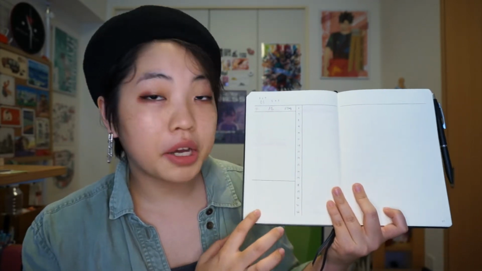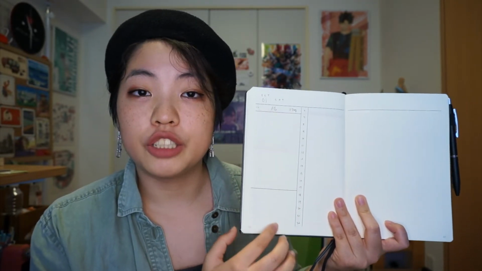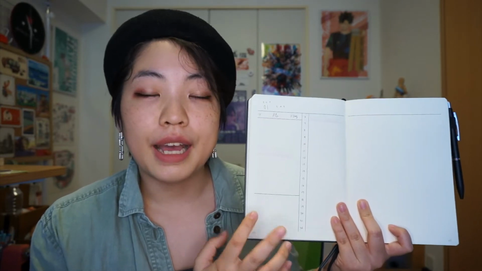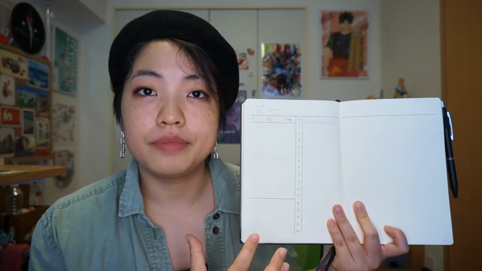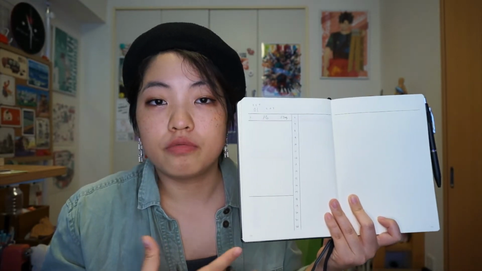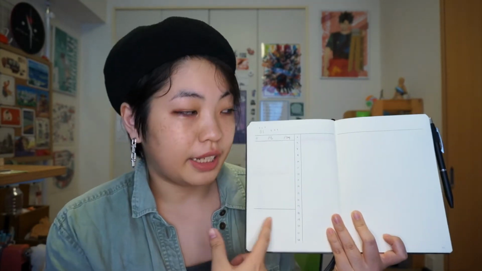And right here at the bottom, I have a section for notes. This is where I track if I took my ADHD medication, what time I took the ADHD medication, and any notes regarding the day and what happened that day, just to keep track of what happened and what I was thinking about. So this is really just like a notes section.